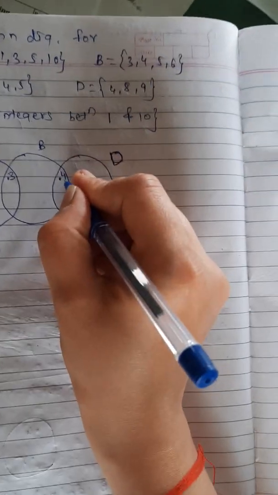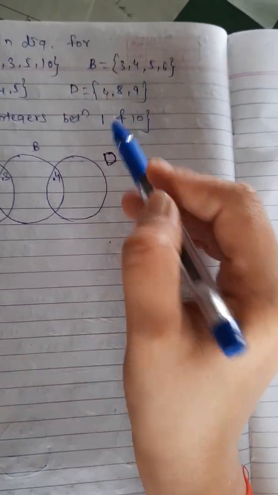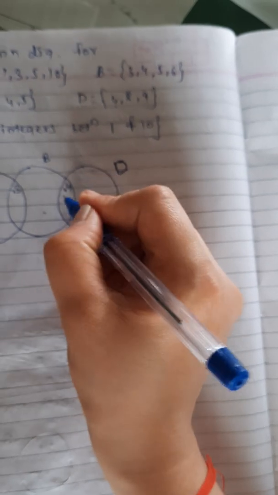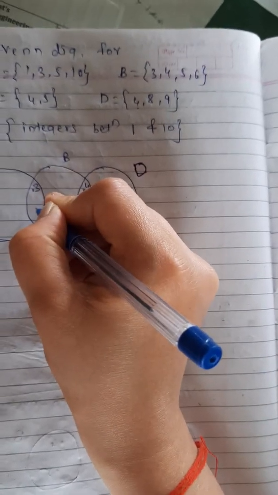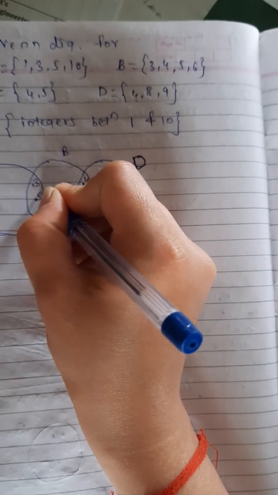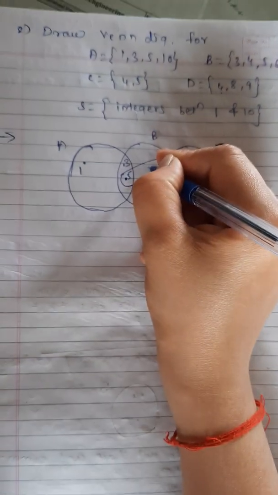C consists of only 2 elements, 4 and 5. So 4 is present between B and D, so it is B and D, and we draw here C also like this. It is 5. C consists of 4 and 5. So this is C. Okay.